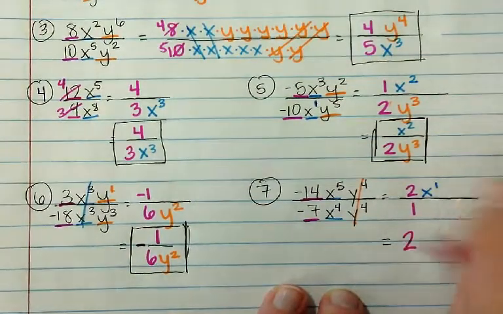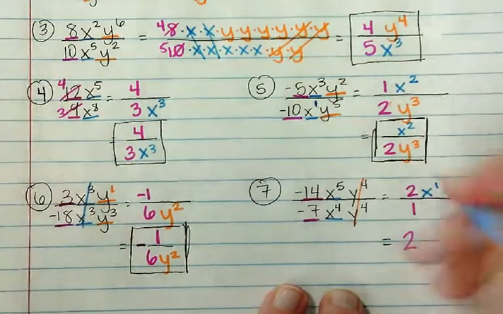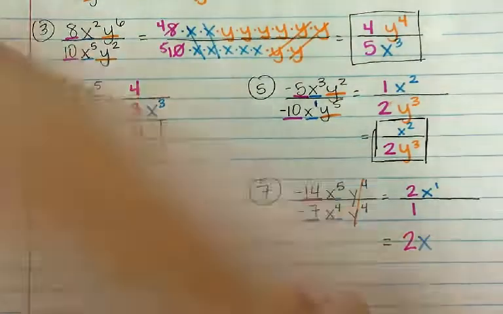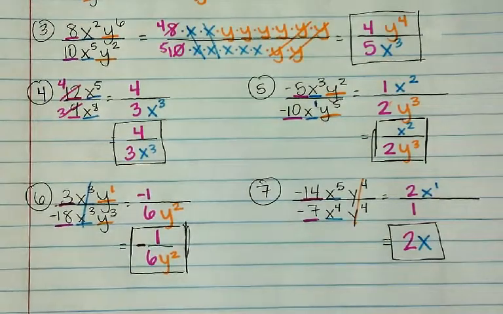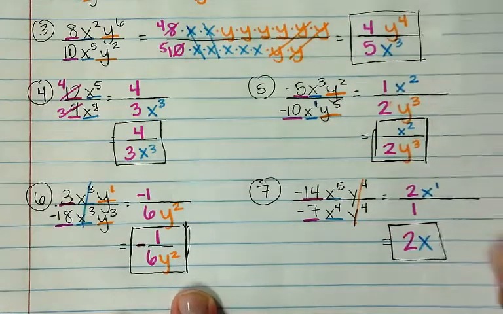Do y'all feel good about that? So product rule, we multiply our coefficients, add the exponents. Quotient rule, we simplify those coefficients, and then we subtract the exponents. Do y'all feel good about those rules right there? Excellent. All right, we are going to do our last rule today, okay? I know I'm going through them kind of slow, but I want us to feel really good about these, okay?